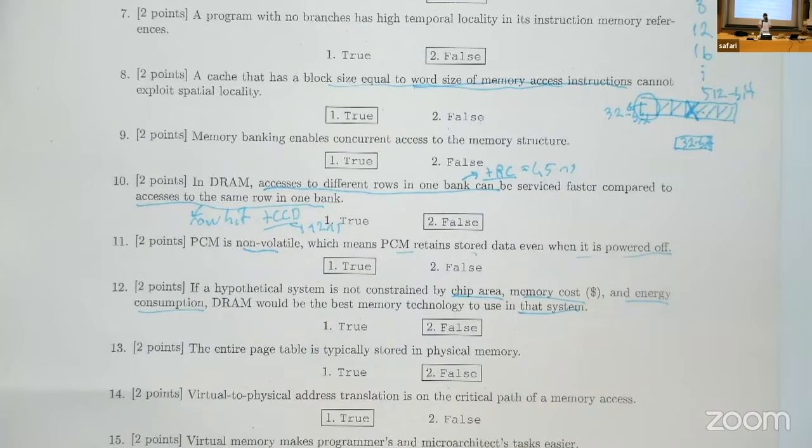13 says the entire page table is typically stored in physical memory. This is false. And the reason for that is, if you think about the page table for a program, because you have to have many mappings from all possible virtual addresses to the physical addresses, we have these multi-level page tables, which enables us to essentially have some of the possible mappings not in physical memory. So this has something to do with the multi-level page tables.